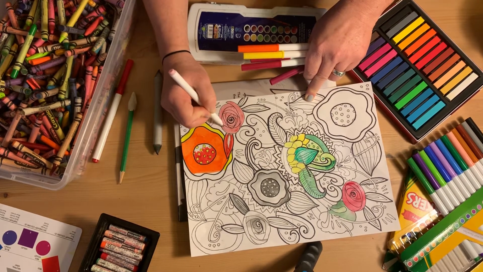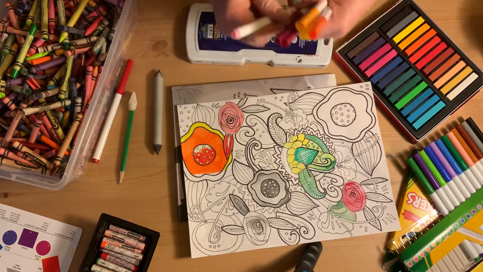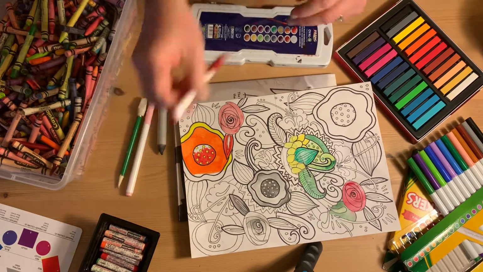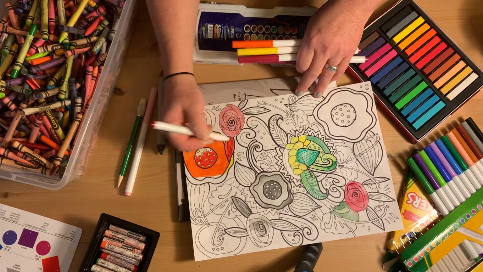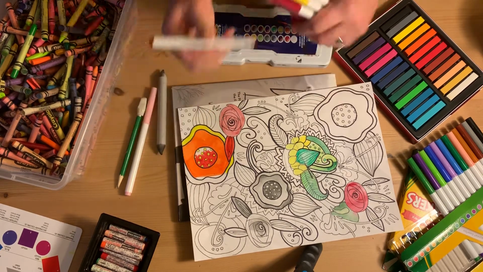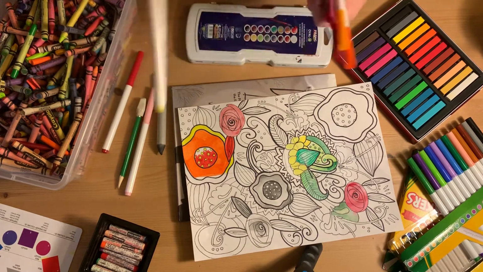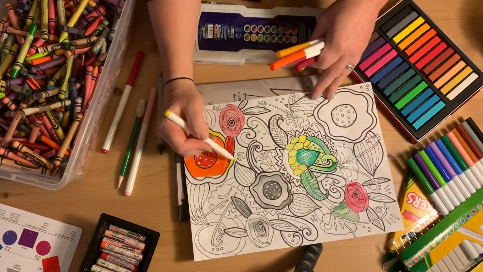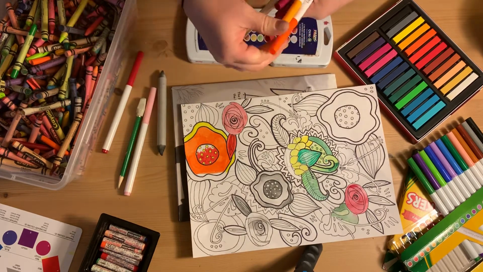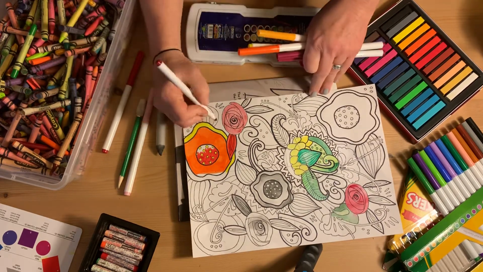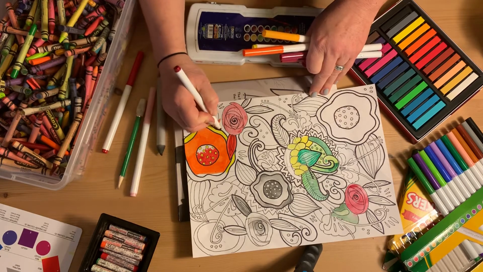Something I just thought of, maybe you like working digitally. You could actually take a picture of your hidden line design and color it on your iPad. I'd be totally fine with that. Let's see, I've already done yellow there. Use some of this dark red here in the background.